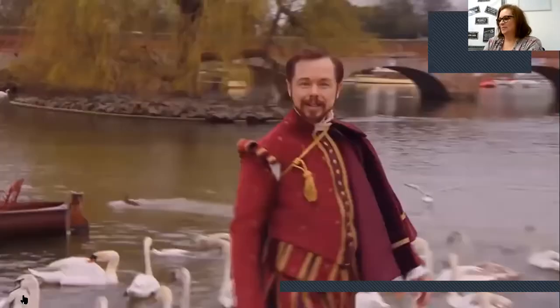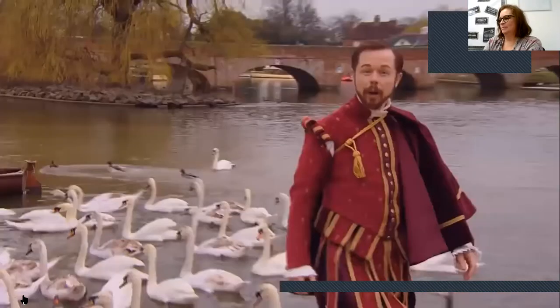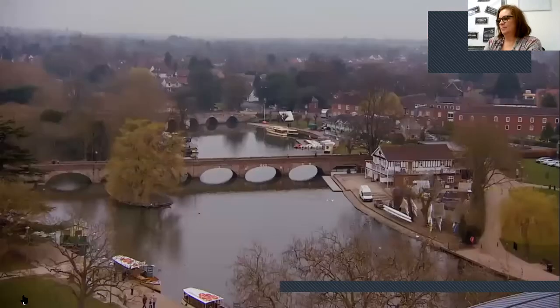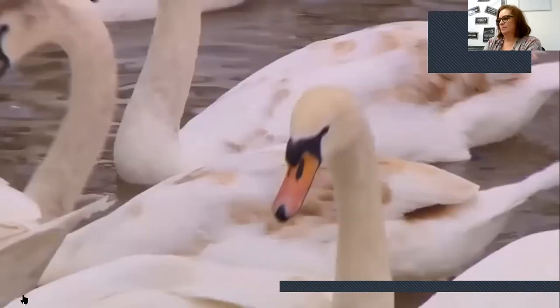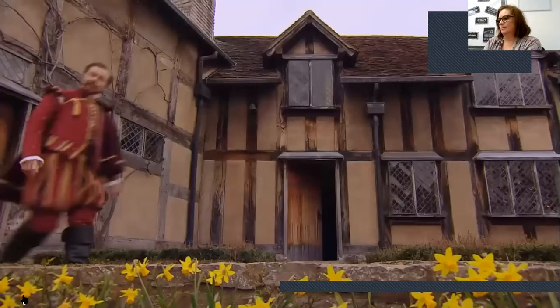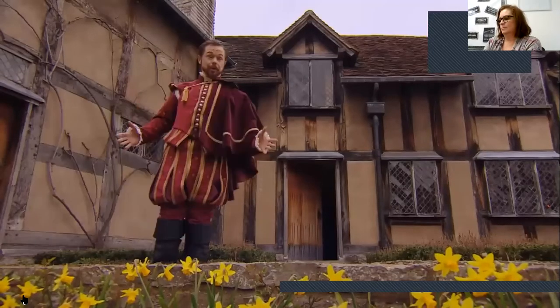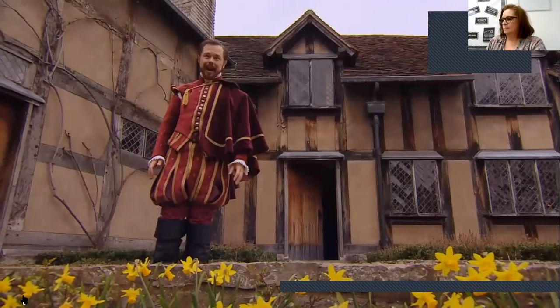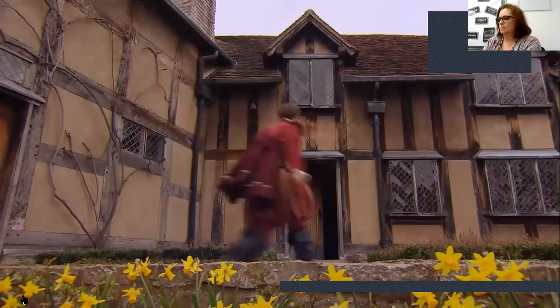Now, it's high time I told you something about myself. This is Stratford-upon-Avon. That's the River Avon just behind me. It's where I was born and where I grew up. Now, this is the house where I used to live with my 3 brothers and 4 sisters. It was really noisy with 10 of us in the house. Come on, let's have a look around.